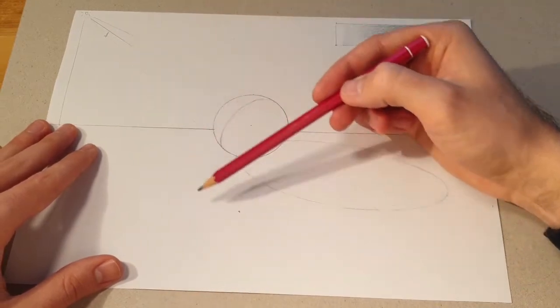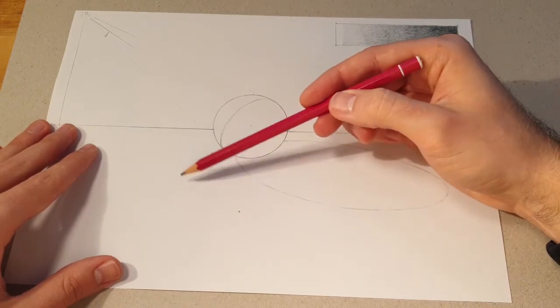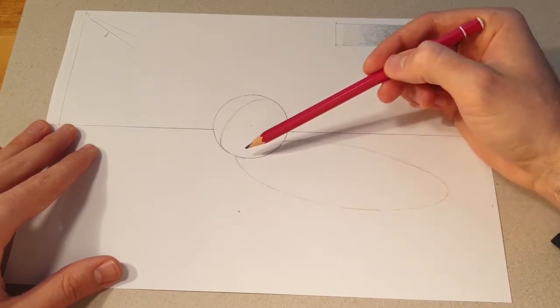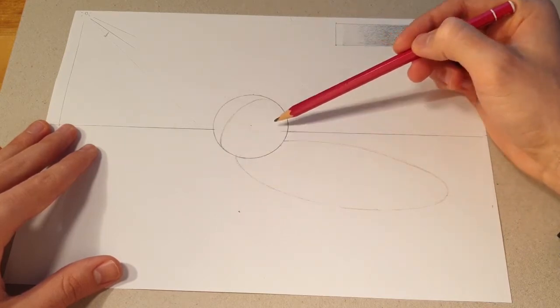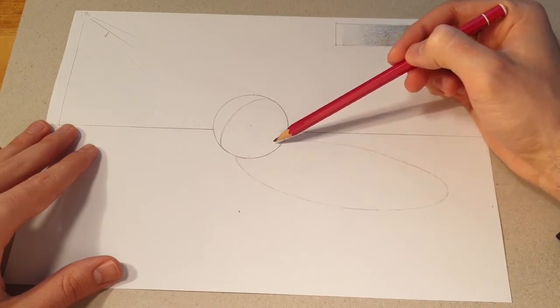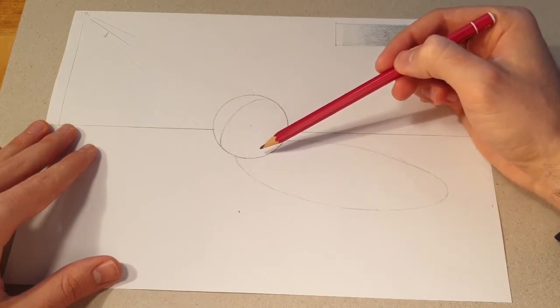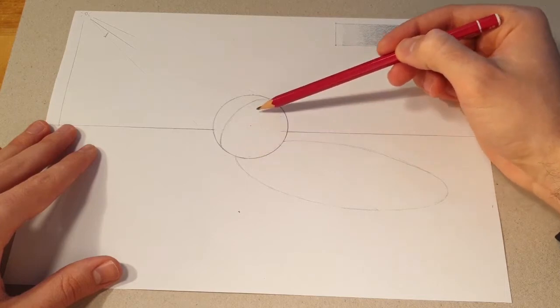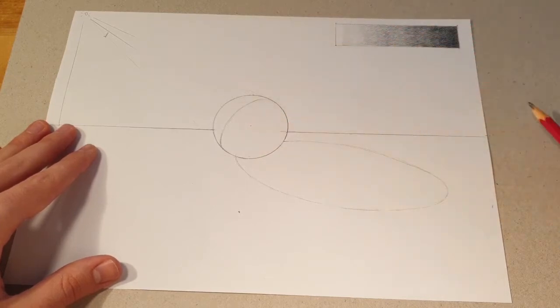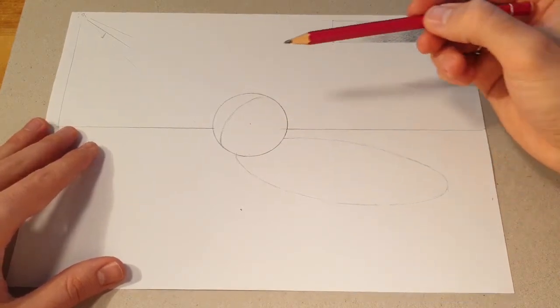The light impacts this surface, and the light rays bounce and hit again the sphere. That means this part over here will be not as dark as this part. Let's start with the B or HB pencil very softly.